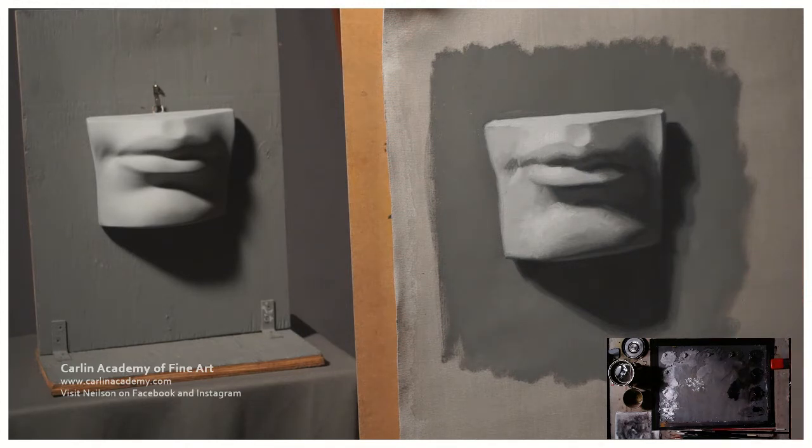That's the key to forming and finishing: you're adding smaller value divisions, smaller value steps to create the forms that are within these large areas that I initially put in.